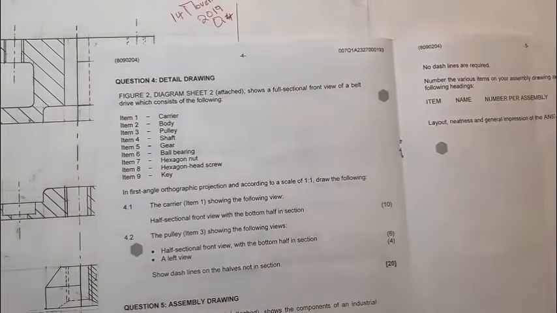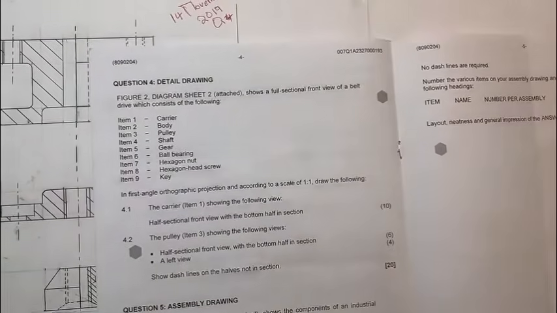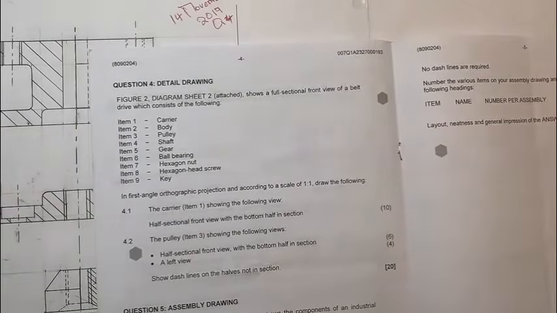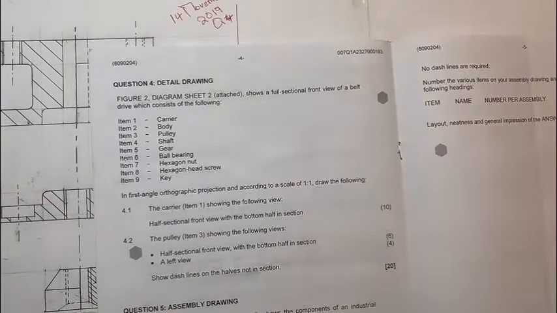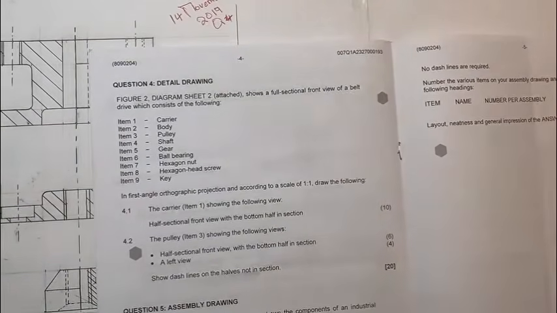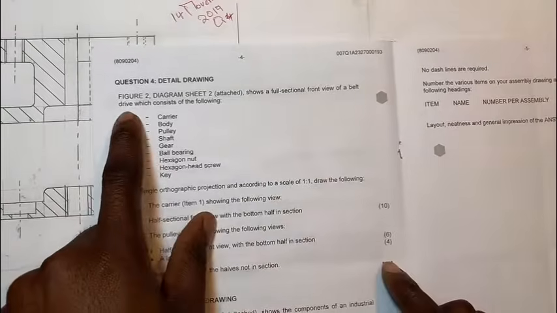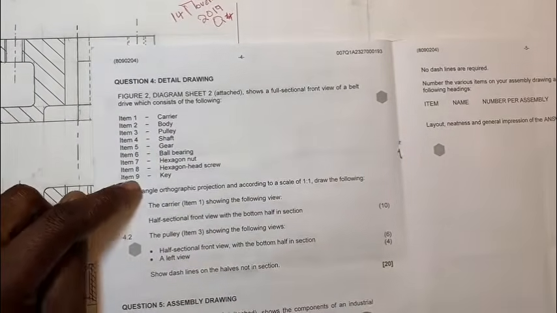Okay, the question reads as follows. Figure 2, diagram sheet 2, attached, shows a full sectional front view of a belt drive which consists of the following items. So the title of the drawing we are doing today is a belt drive, with item 1 till item 9.